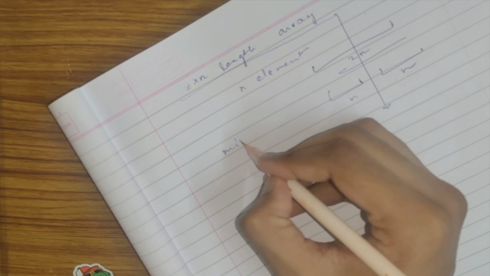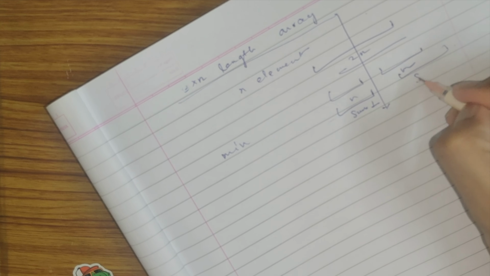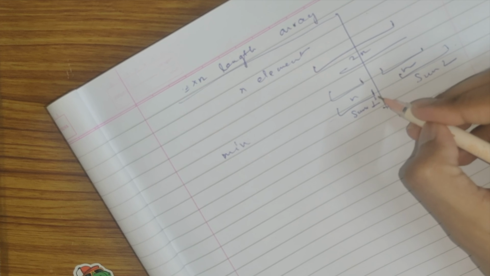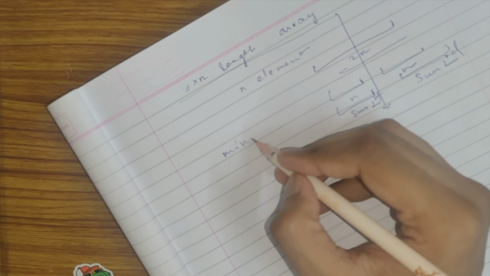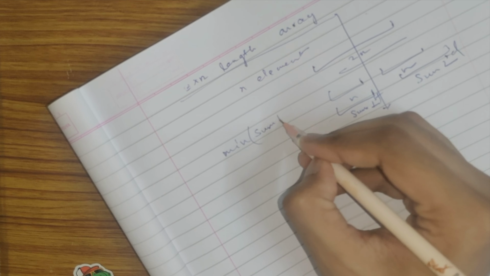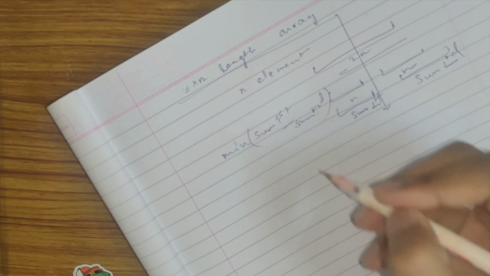After this, we sum up the first part and the second part, as given in the question, sum first and sum second, and then we have to minimize the difference of sum first and sum second.